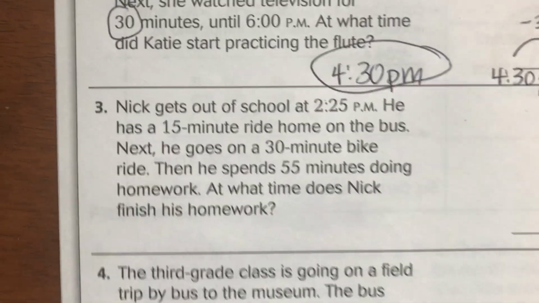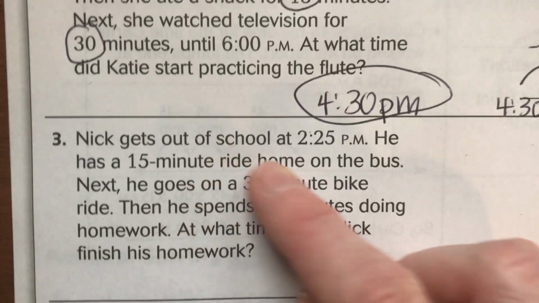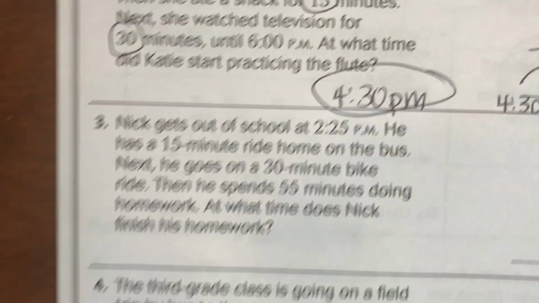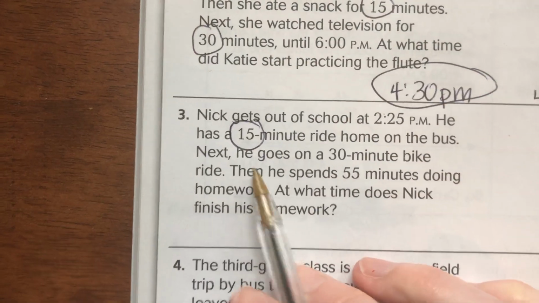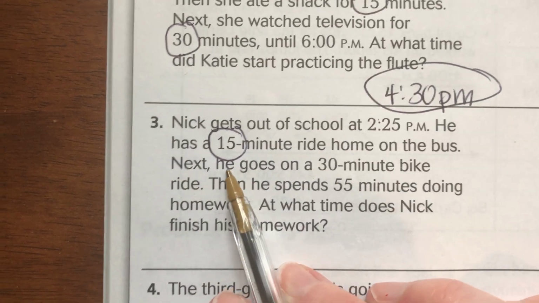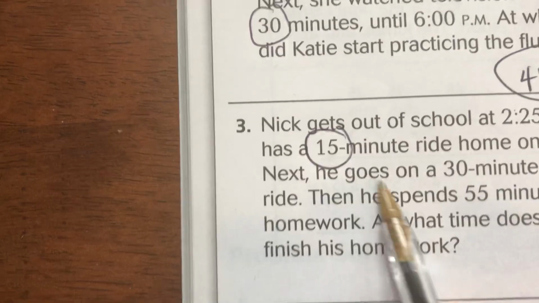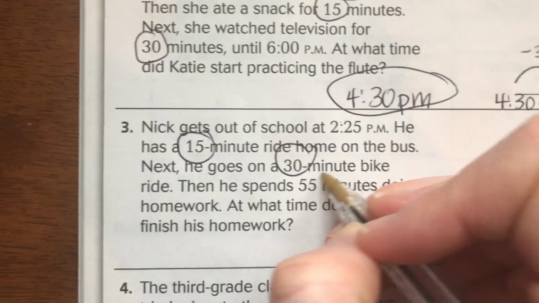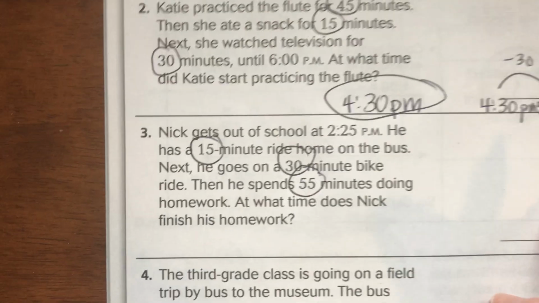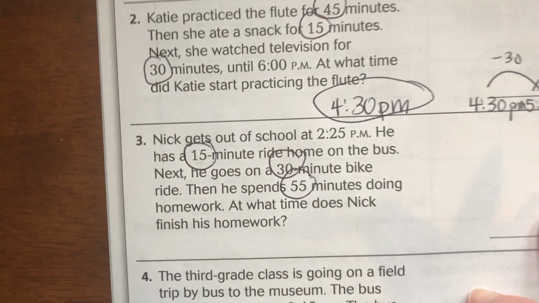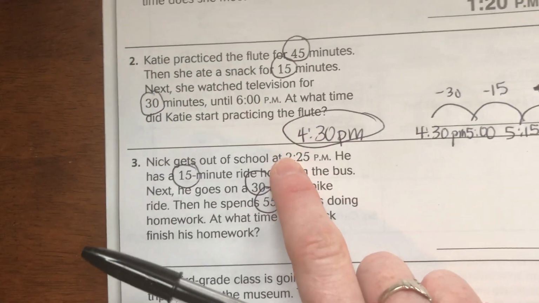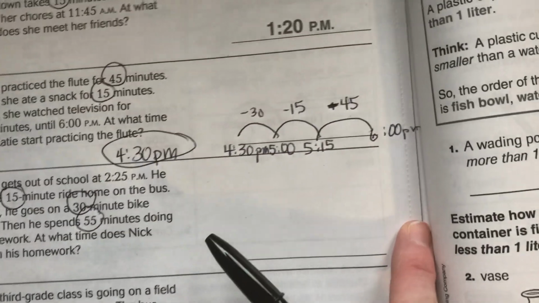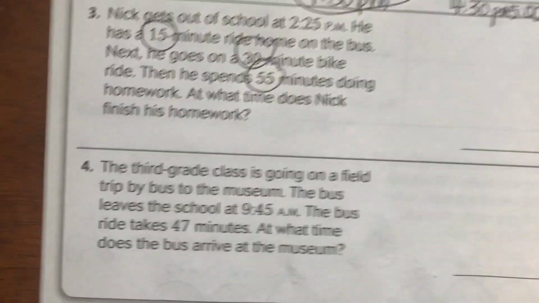Okay, number 3. Nick gets out of school at 2:25. He has a 15-minute ride home on the bus. Next, nice sequencing word there. He goes on a 30-minute bike ride. Then he spends 55 minutes doing his homework. At what time does Nick finish his homework? So this one here, this is our starting time. This is when he leaves school. So you're going to be jumping forward. I want you to try that one for me.